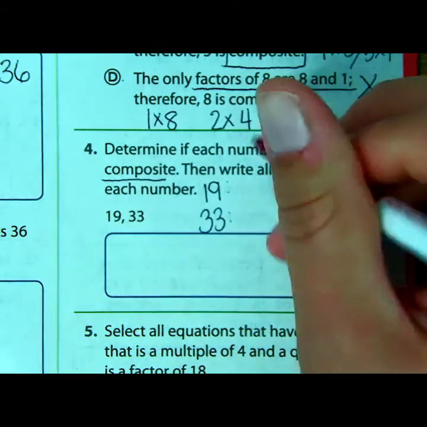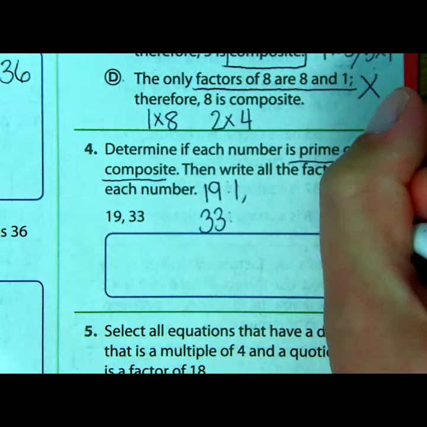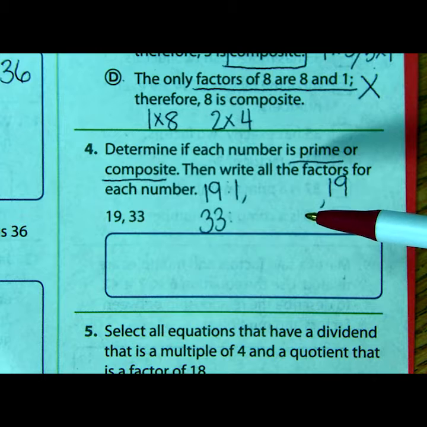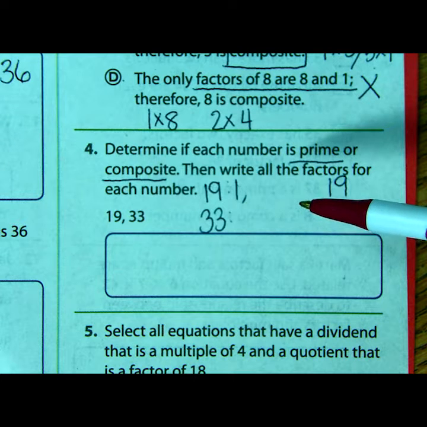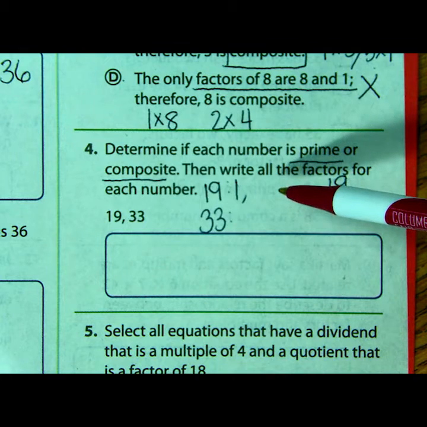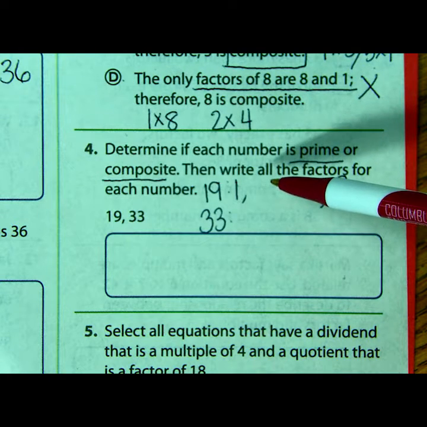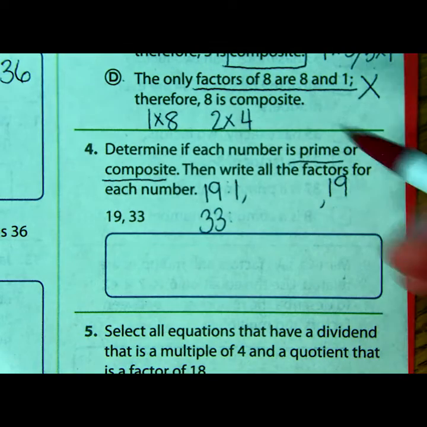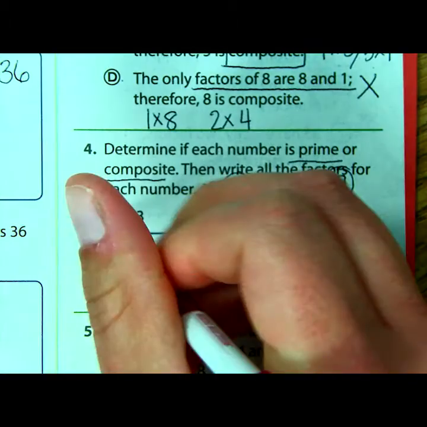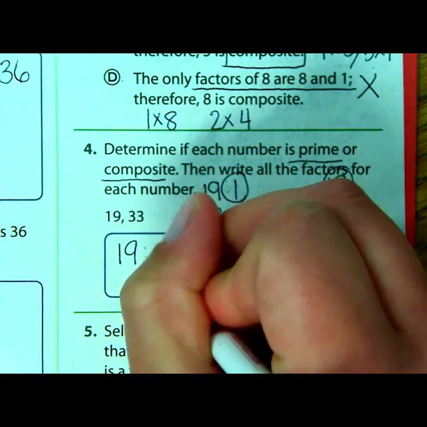So for 19, I can multiply 1 times 19. Does 2 go into the 19 evenly? No. 3? No. 4? No. 5? No. 6? No. 7? No. The only numbers that I can multiply that will equal 19 are 1 and 19. So 19, we know, is prime.